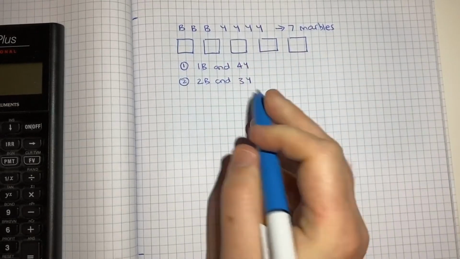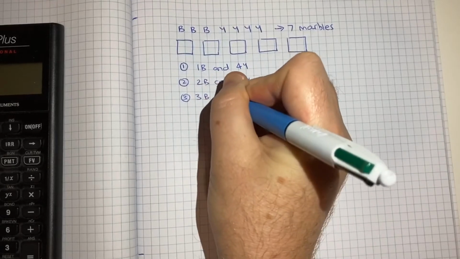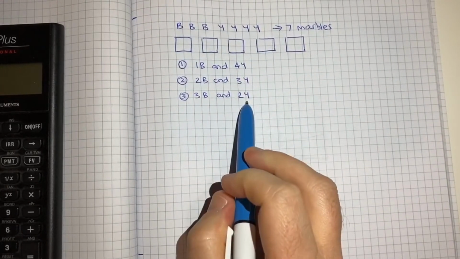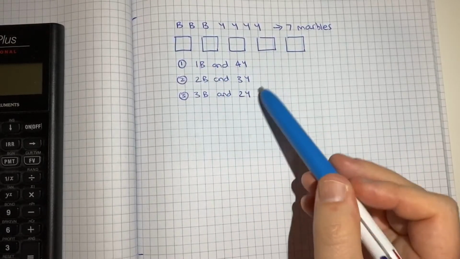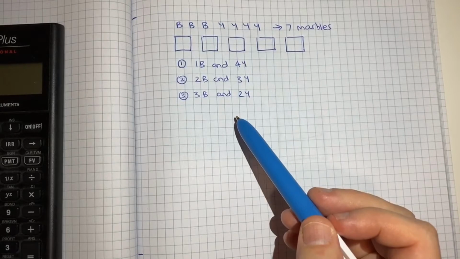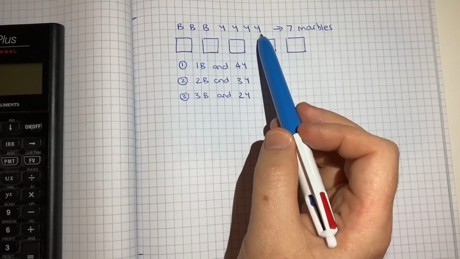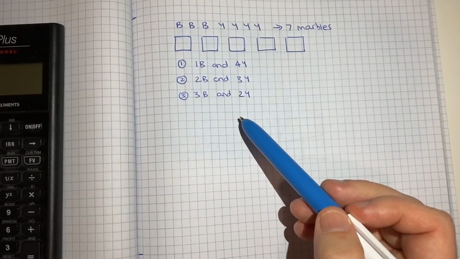That also gives us 5. And then if we had 3 blue and 2 yellow, that also gives us 5 marbles. And actually that's all there is. They're the only 3 ways you can get 5 from the 7, because there are only 3 blue and only 4 yellow. So there's no other combination of blue and yellow that will add up to 5.